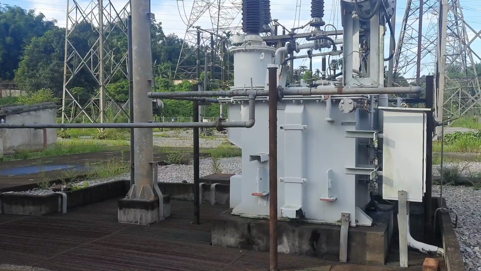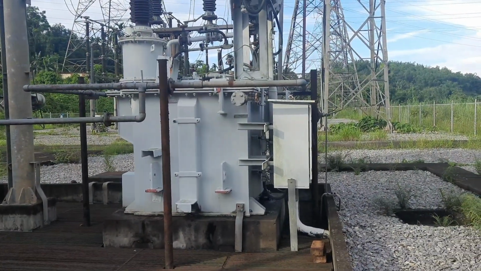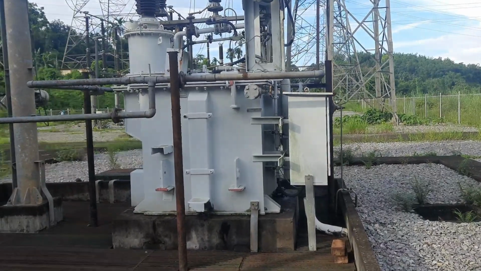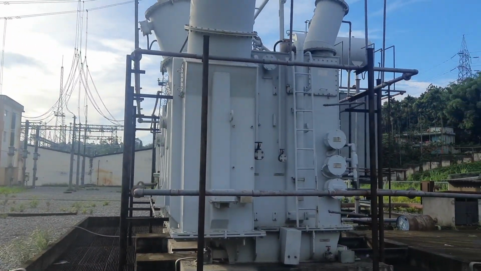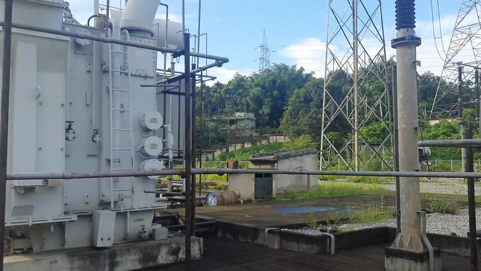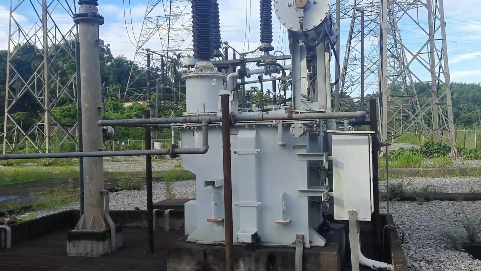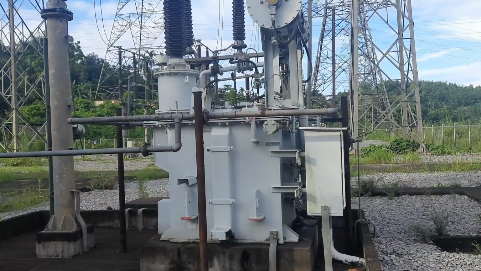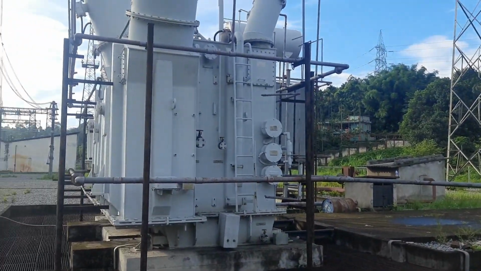But we never said that it is installed in reactor or in NGR also, in your neutral grounding reactor, because the reactor, this is a 50 MVAR line reactor. So when this reactor is there, this NGR is also installed along with the line reactor, because you cannot have just this line reactor.